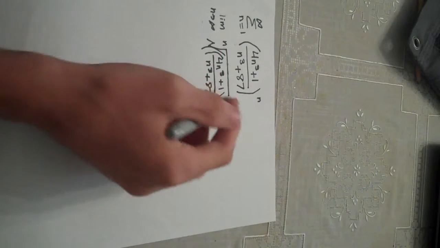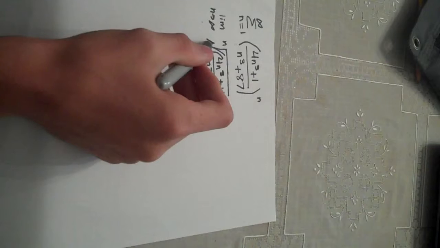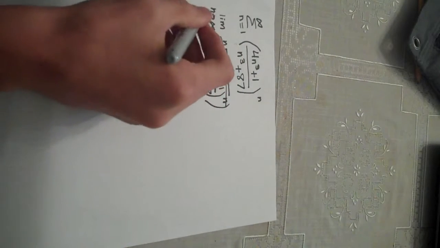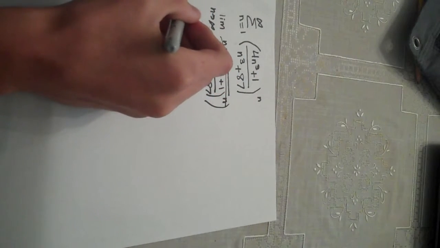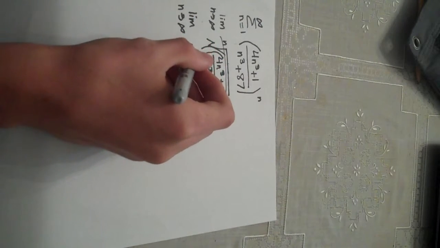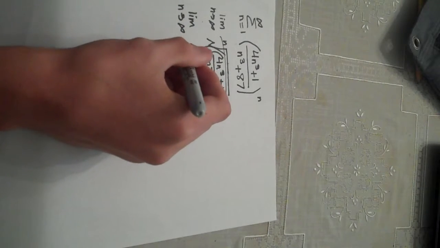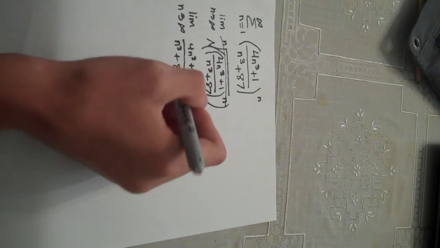And we can tell that everything raised to the nth power, with the nth root, cancels. So we're left with limit n to infinity of 4n to the third plus 1 in the numerator over n to the third plus 87 in the denominator.